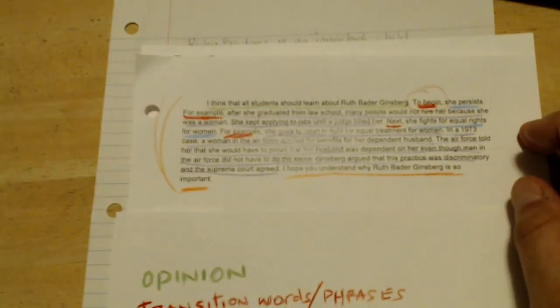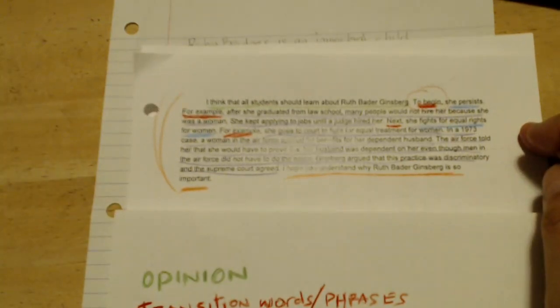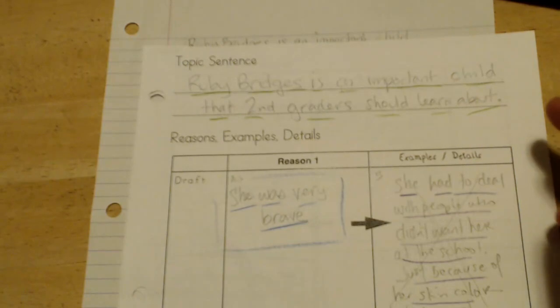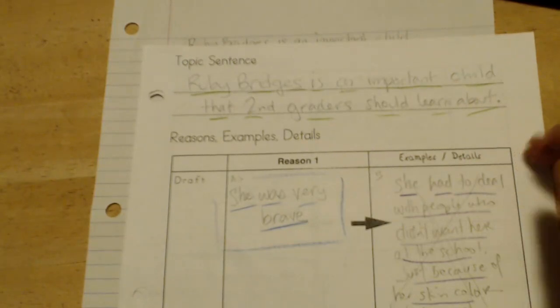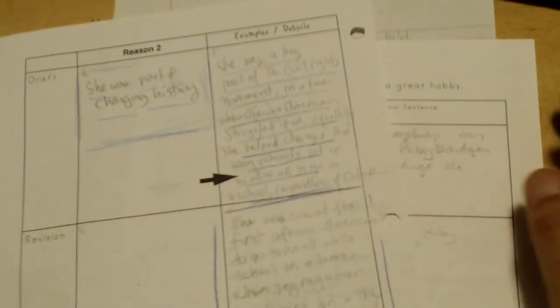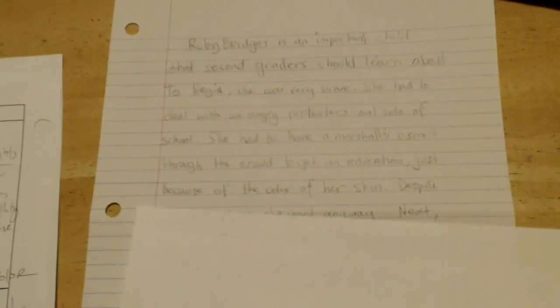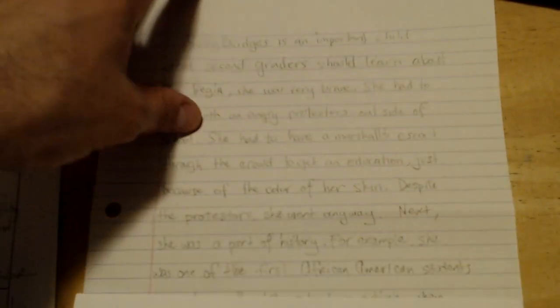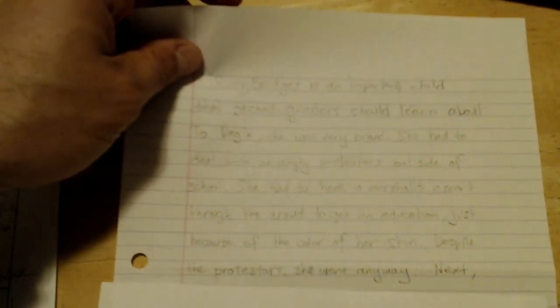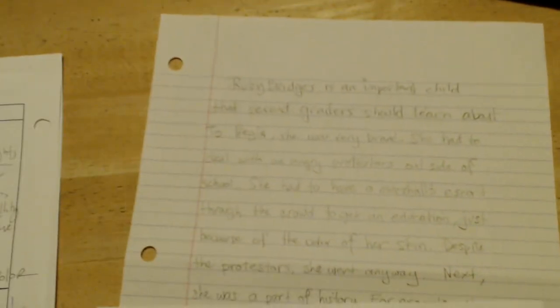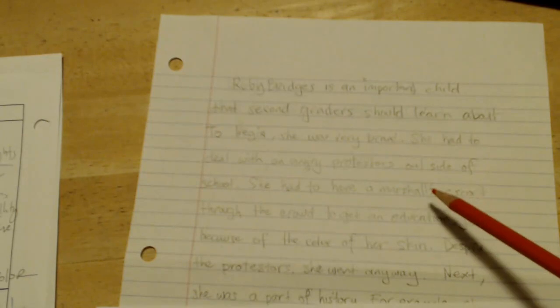So what's that mean for our actual paragraph? Well, we're going to look at page 26, which was part 2 of what we were working on. For my example, I start off part 2 with a transition word, next.